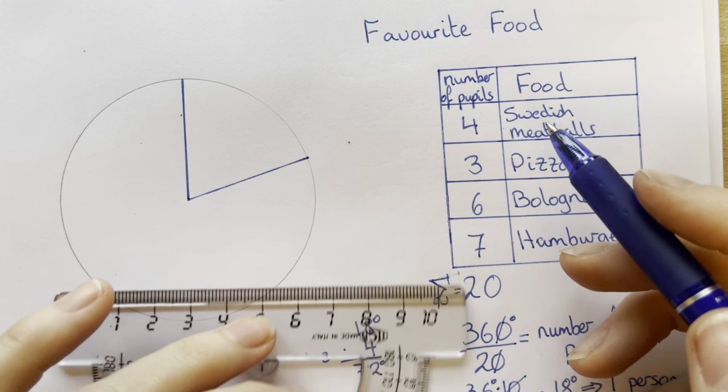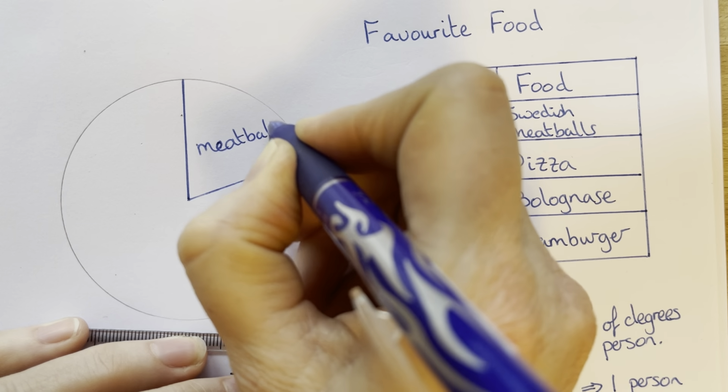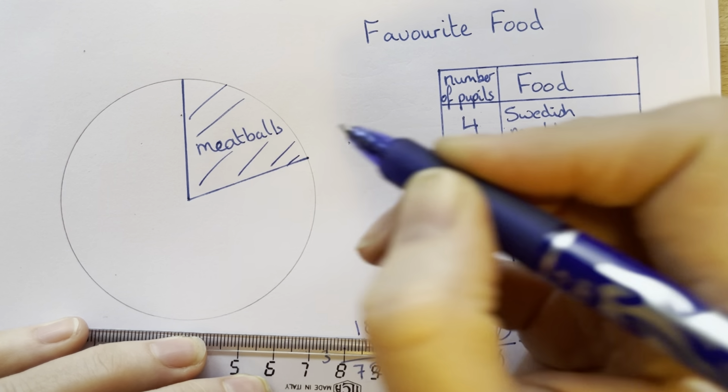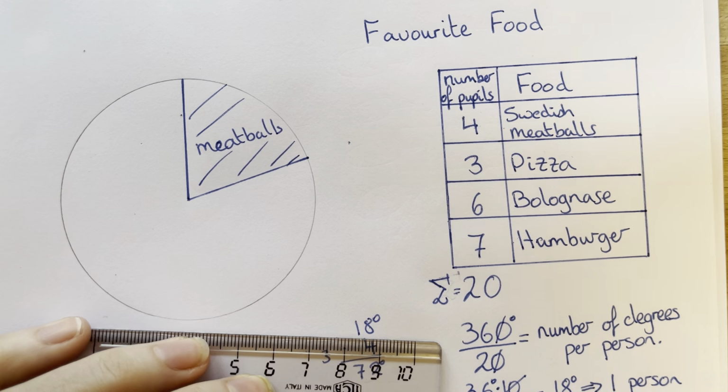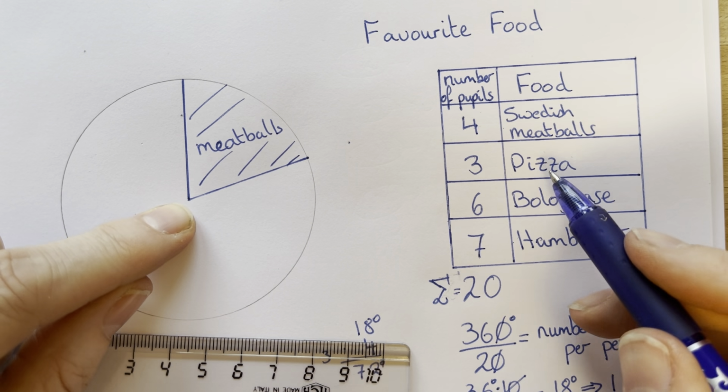And it was Swedish meatballs. So we would write in here, sketch it in a colour. It's very particular for that. So the first one we've done is 72 degrees, and that's 4 people Swedish meatballs.